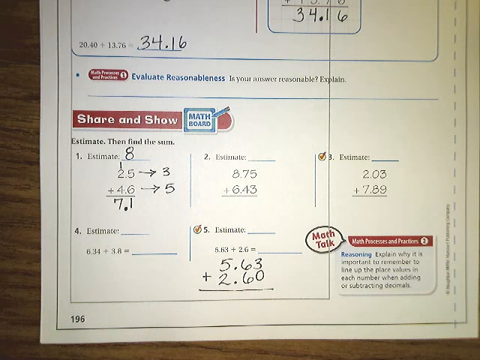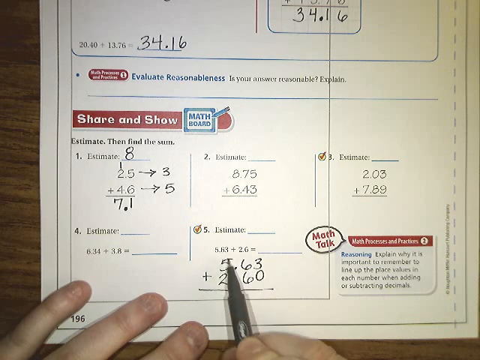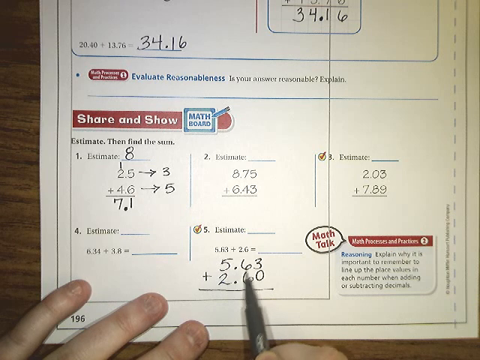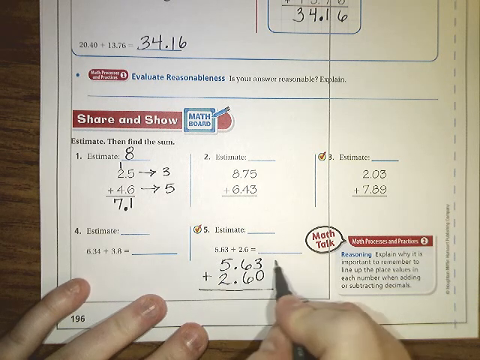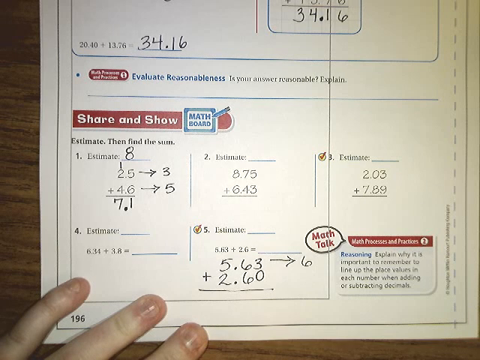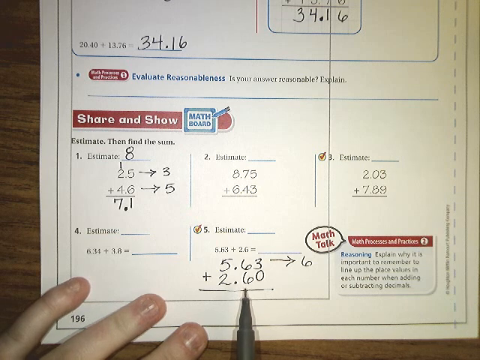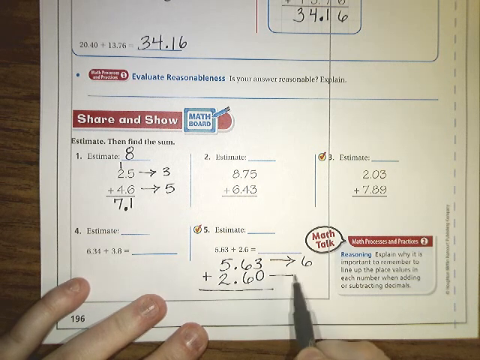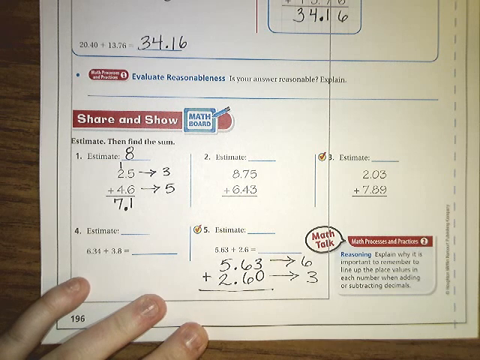Let's take a look at estimating here. So we look at the 5. We look to the right, which is 6. Because it's 6, the 5 increases by 1, to 6. Okay, we look at the 2, we look to the right, it's a 6. Because it's larger than 5, the 2 increases to 3. So a reasonable estimation would be 6 plus 3, which is 9.